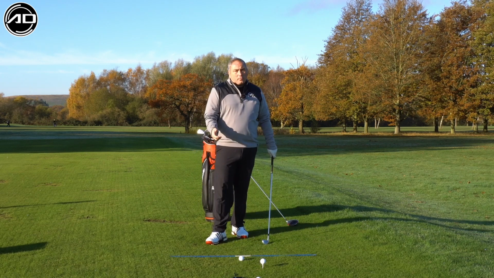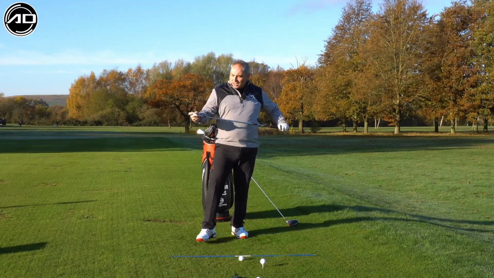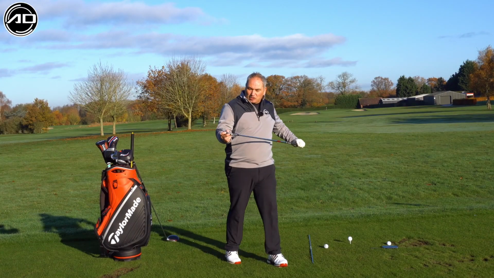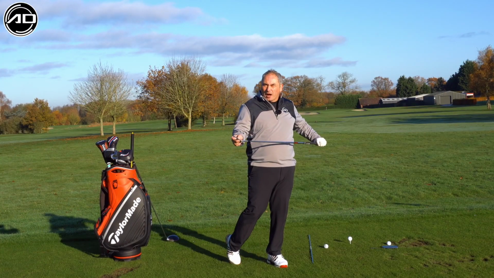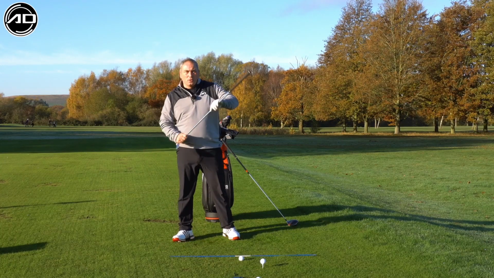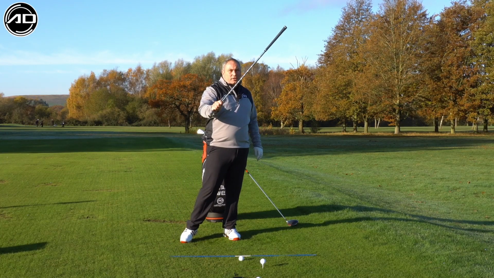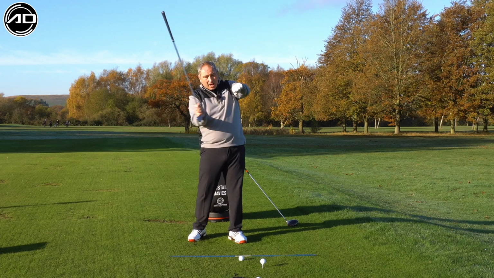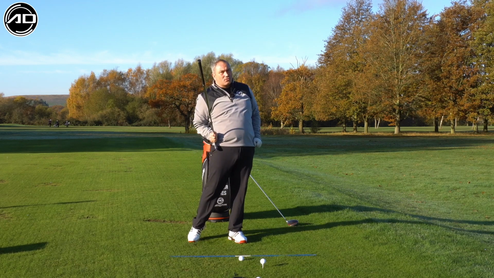I want to hit down on the ball with an iron because the center of gravity in the club head is about the second or third groove up. So to present that to the ball, I have to hit downwards sharply. When the ball's teed up, I don't have to do that to present that center of gravity.